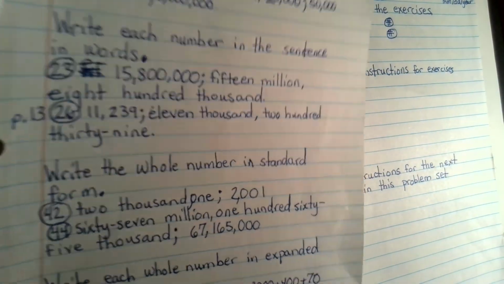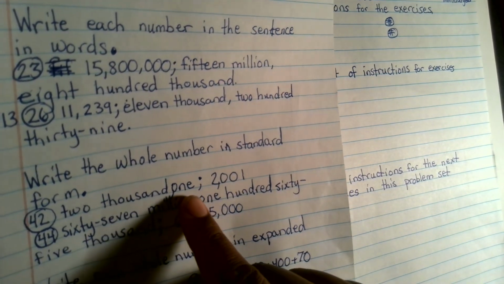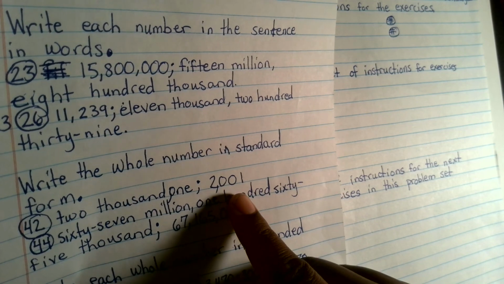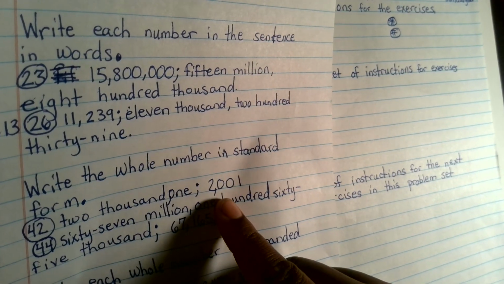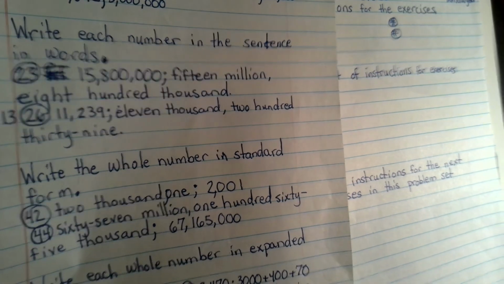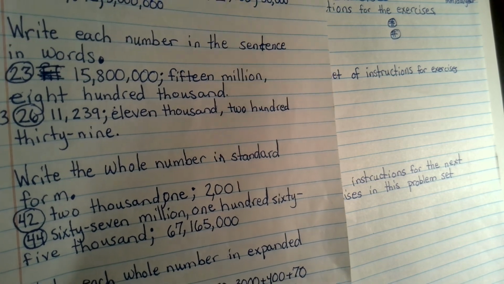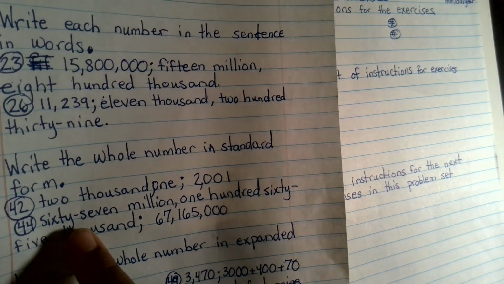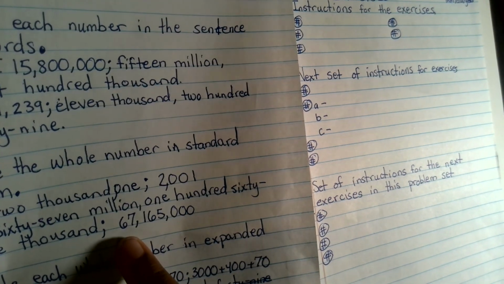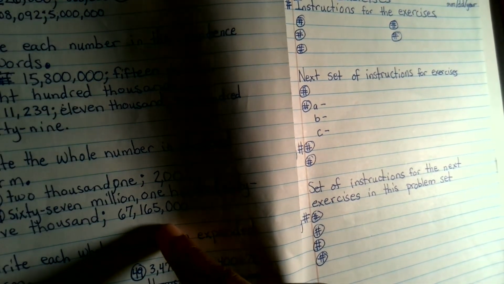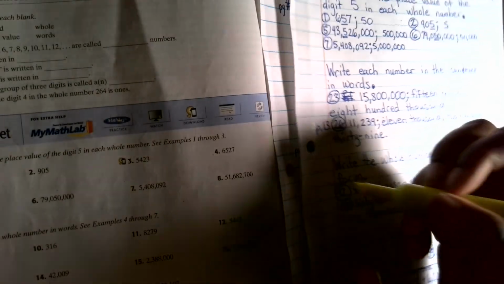Now I like to be careful. I like to write down the number that I'm going to be writing. So 2001, I wrote it in words, and then I converted it to standard form. If you just write the standard form, that's okay as well. But if you're not careful, you're going to make mistakes, and I'm going to dock those points right on off. So just do whatever it takes for you to be careful. I wrote down the word form. Okay. I used a semicolon here to separate it, and then I wrote it in standard form, just as I was instructed. The instructions said to write the whole number in standard form.